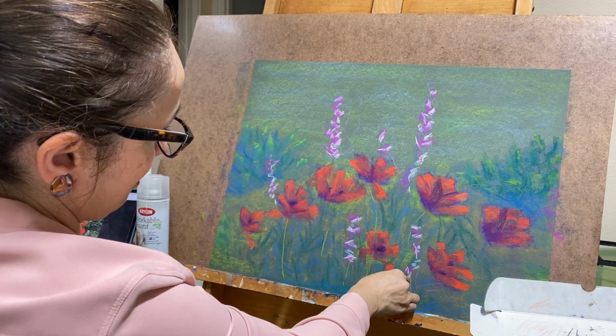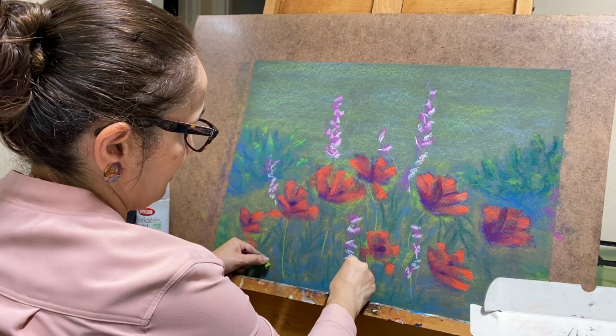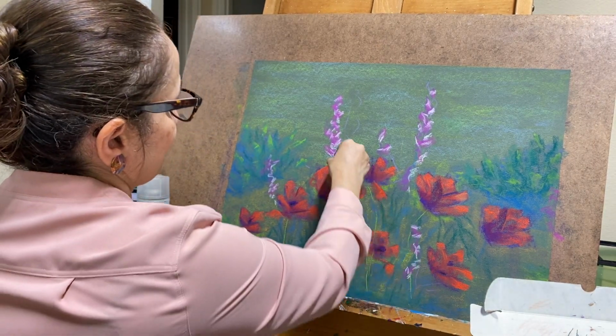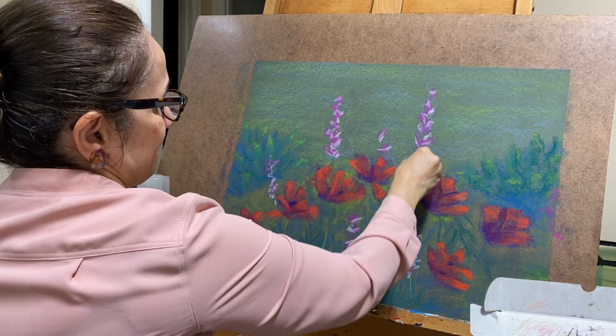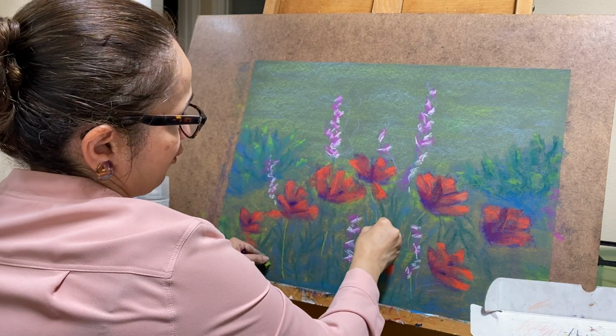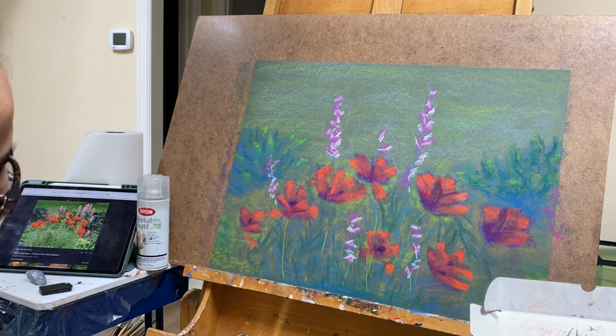The color that I'm using for that should be different from the others, but some of them even I overlap with the flowers.